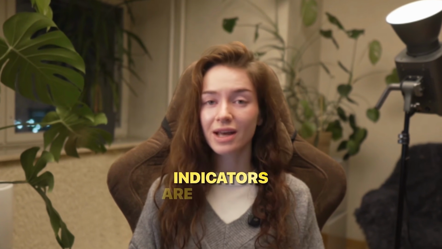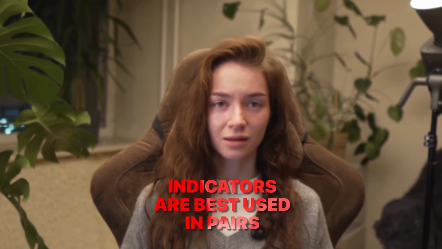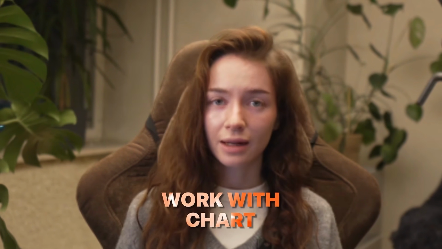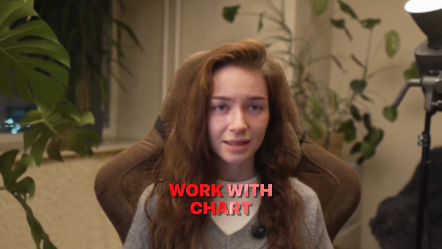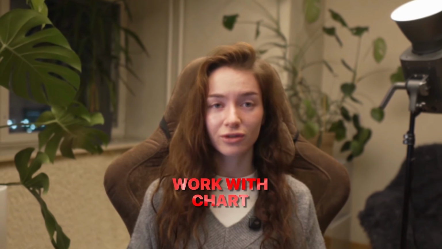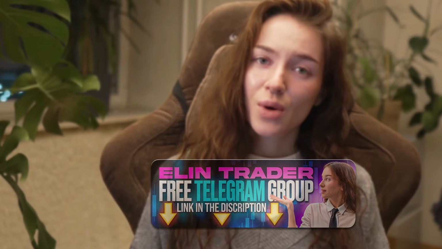The main idea is that indicators are best used in pairs and to filter out false signals. This is an important point. On top of that, you work with the chart, analyze it manually, perform technical analysis, and look at different time frames. This is essential. I hope it's clear how to work with indicators.